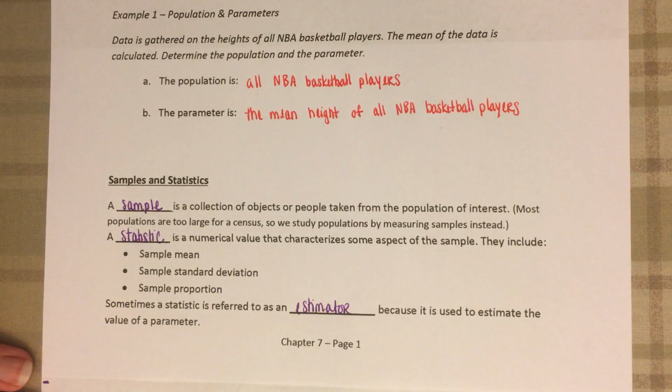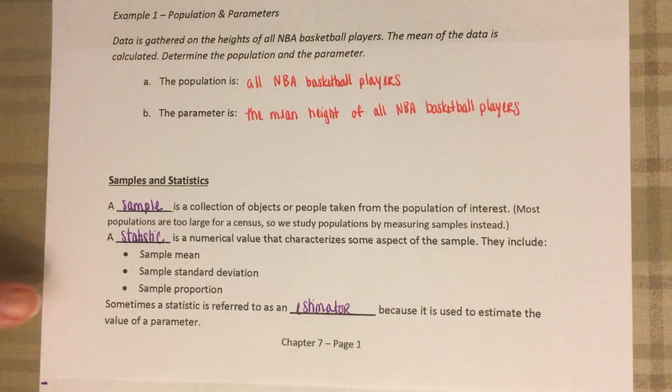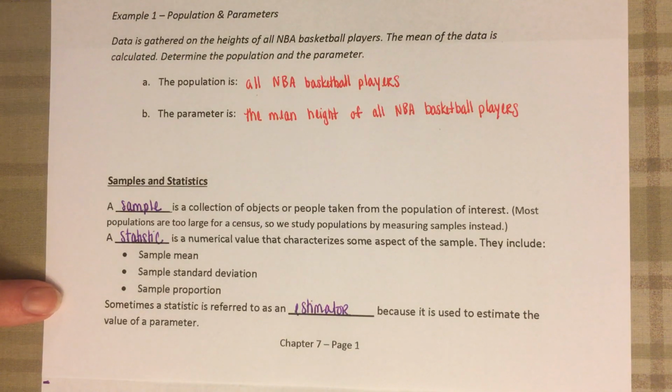So as we're going through this section, one of the big things that we're focusing on is our vocabulary. So we want to know the difference between populations and parameters versus samples and statistics. So our populations and parameters, again, we're thinking all. Our samples and statistics, we're thinking of a smaller group.